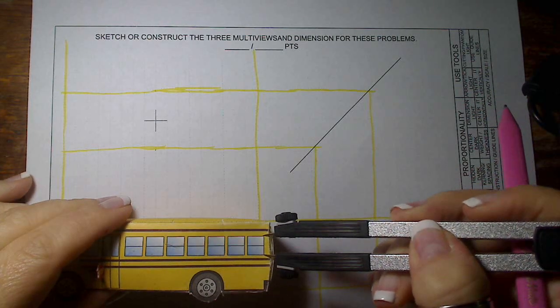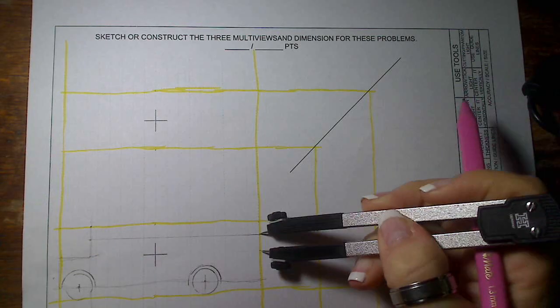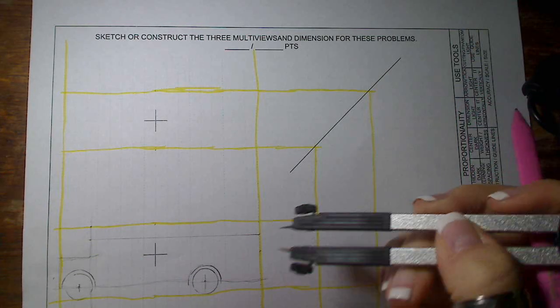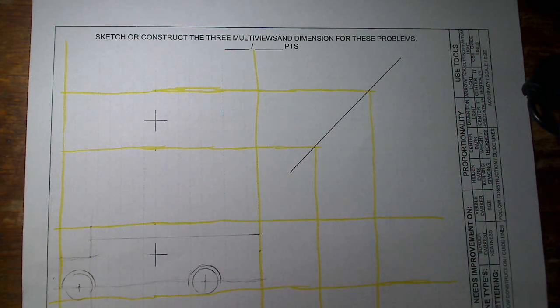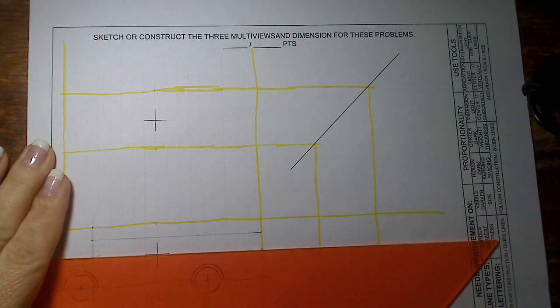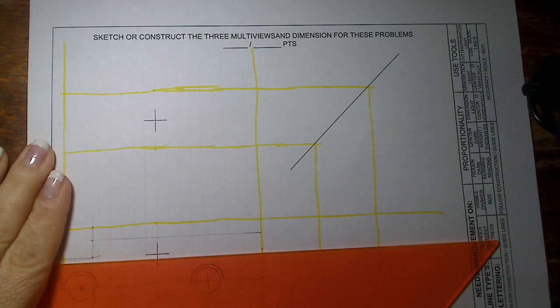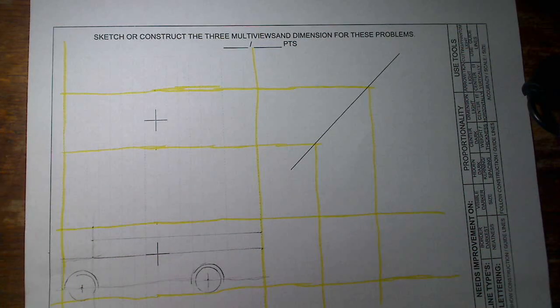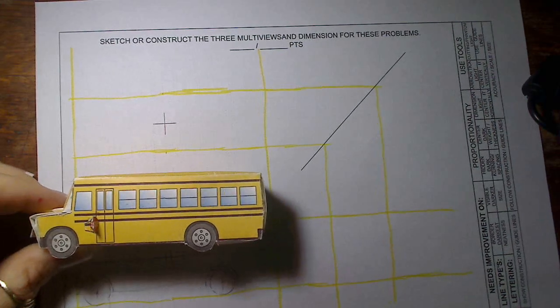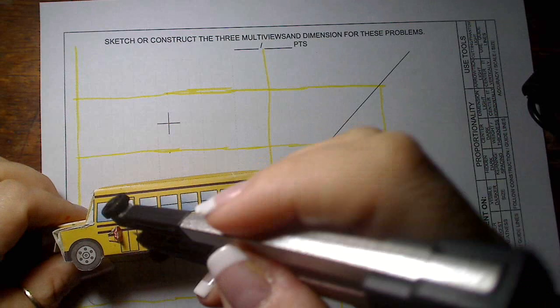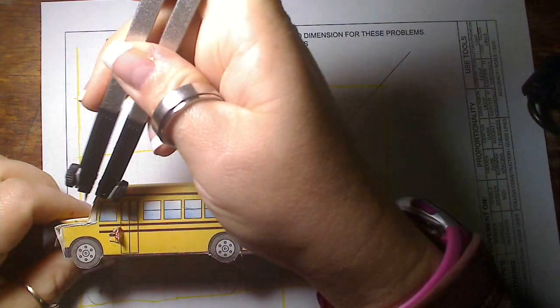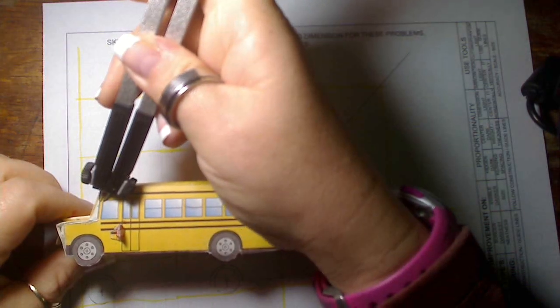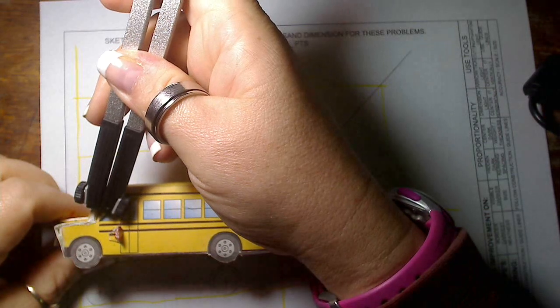Get my distance here. From that, there. Well, that's interesting. It's right on that spot there. There we go. Here's the bus driver's window. I look at it and I measure it and I can see that it looks like it's right about at a 1/16 inch part down.